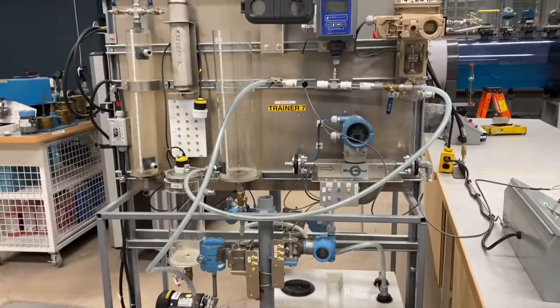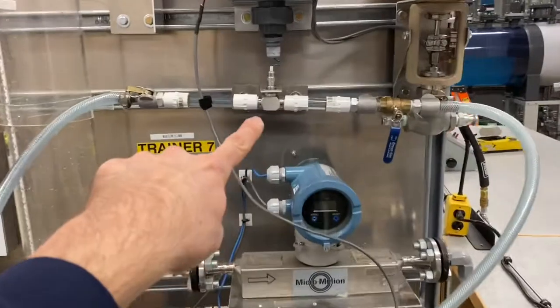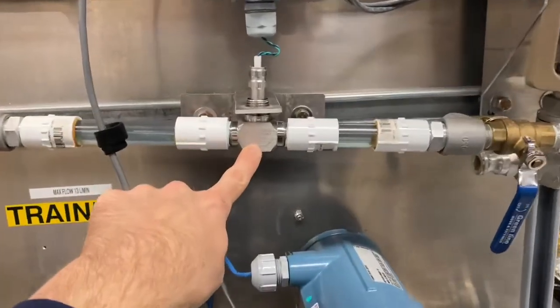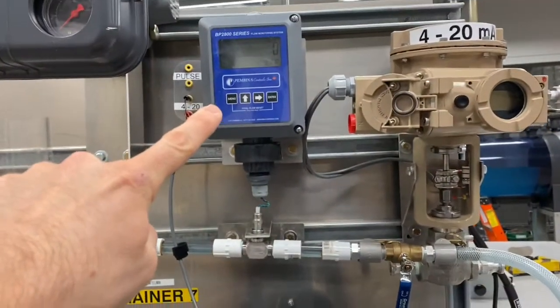All right, so this is the 5th lab for this course. What we're going to be doing here is proving a turbine flow meter, doing a volumetric prove on it. So this is our turbine flow meter right here, and it's connected to a totalizer up top.